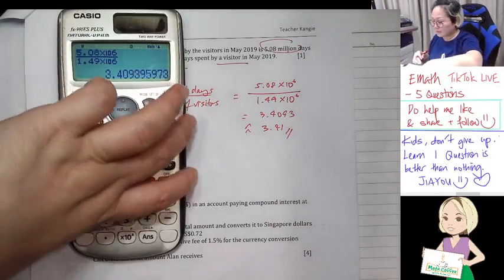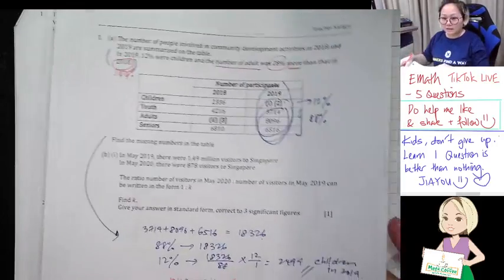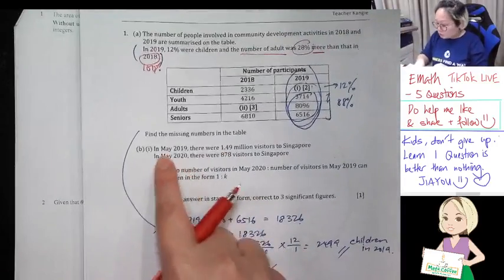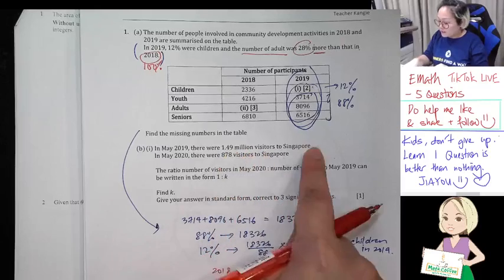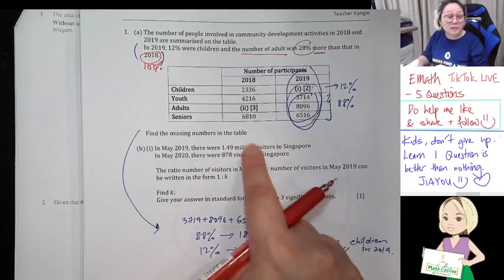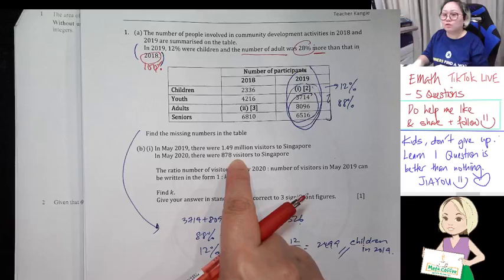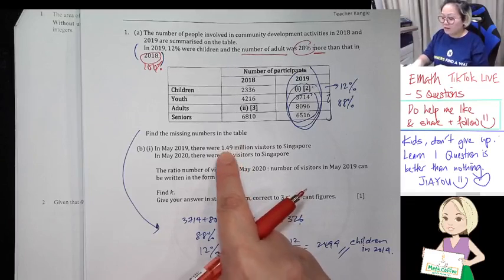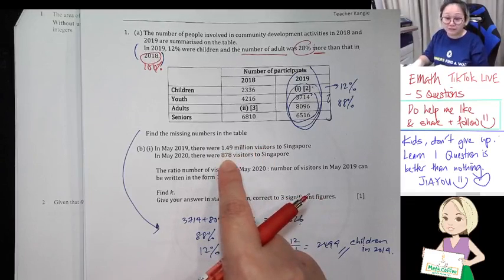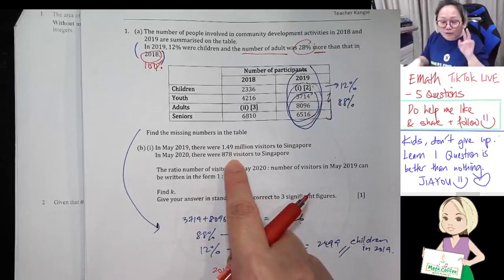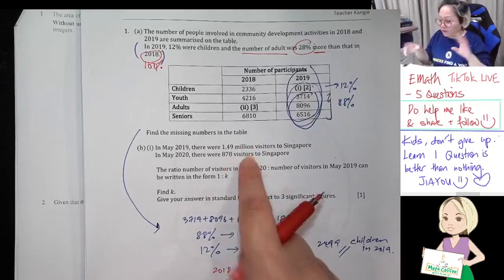Okay, so now let's go back to B part 1, which is the one that I skipped. Over here they mentioned that in May 2019 there were 1.49 million visitors in Singapore. For a moment when I was reading this question, I thought, 2020, why suddenly the number of visitors reduced and so low? Actually it's because of COVID. You have 1.49 million visitors now become 878 visitors. Then it's realistic. It dropped so much. If not, it doesn't make sense, right?